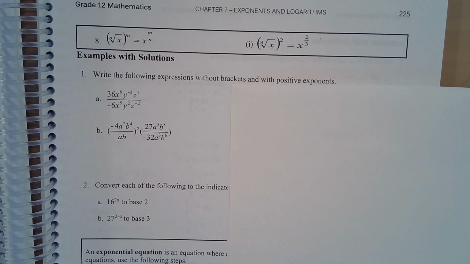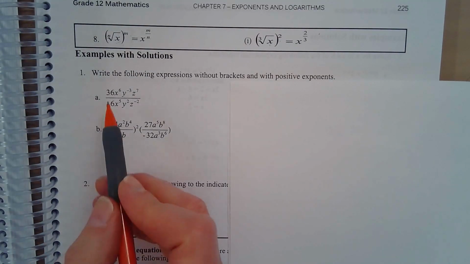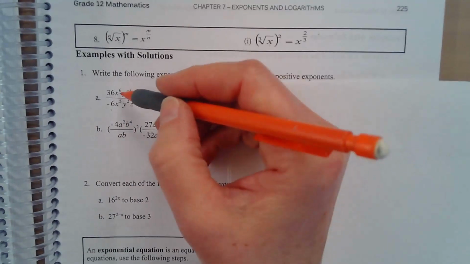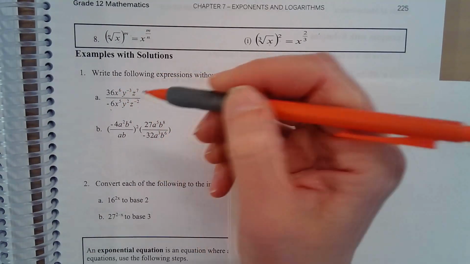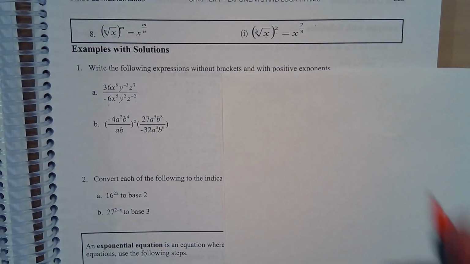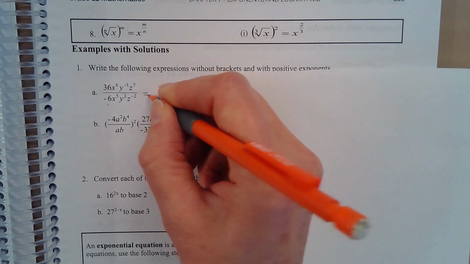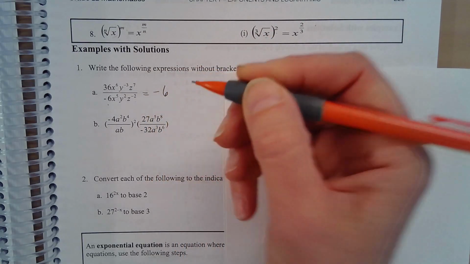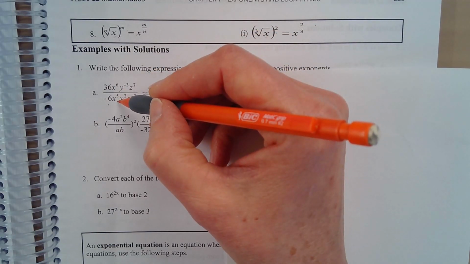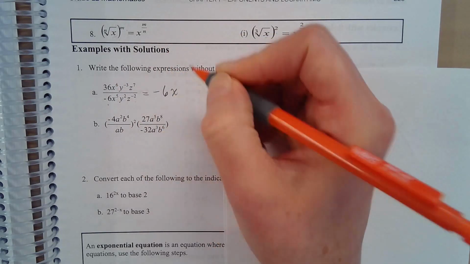So this expression, this term, consists of coefficients. It's got pairs of bases, same bases, right? It's got x's, y's, and z's. So if there's coefficients, I usually do those first, because that's what I come to first. So 36 divided by negative 6 is just negative 6, right? Okay, same bases being divided, so what do I do with the exponents? Subtract, right? 6 minus 5 would be x to the power 1, right?